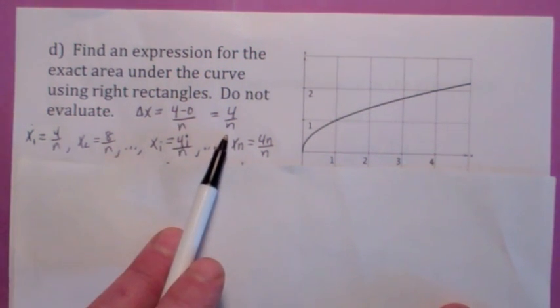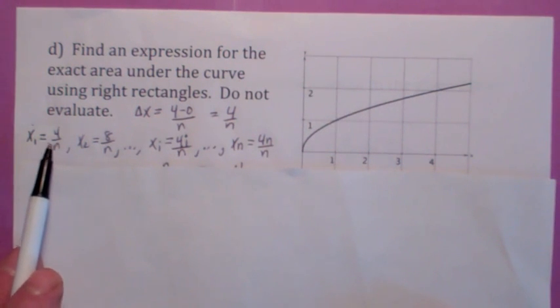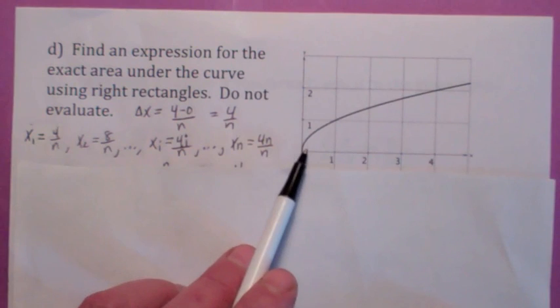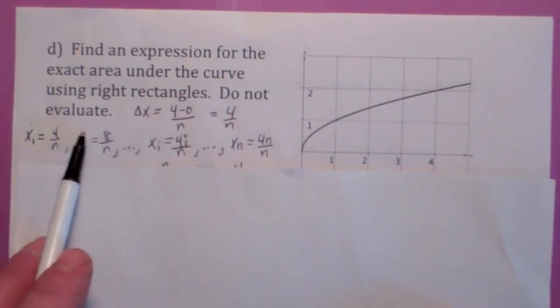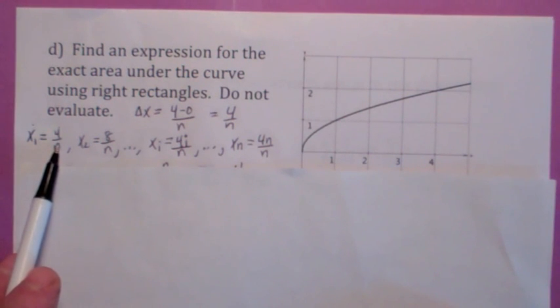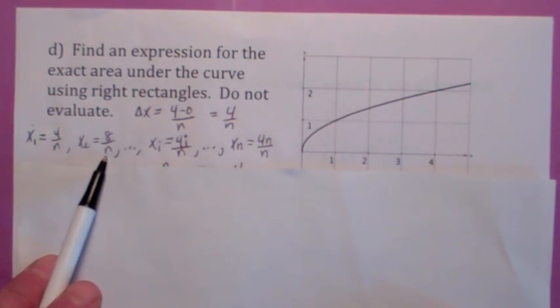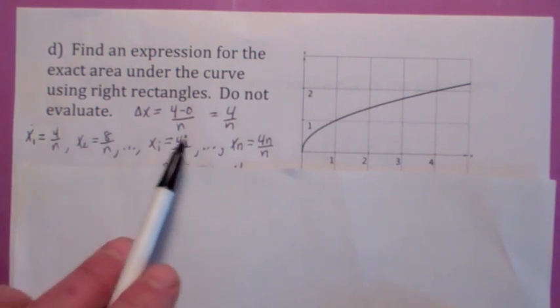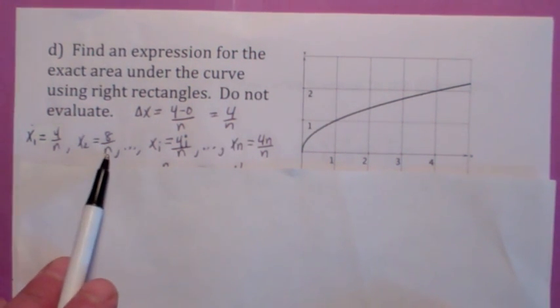So 4 over n is the width of each rectangle. Now, if you use the right endpoint of each subinterval, for the first subinterval you're going to use 4 over n for x sub 1, and then for x sub 2 you're going to use the right endpoint of the next subinterval. So you add delta x onto that and get 8 over n for the second one.